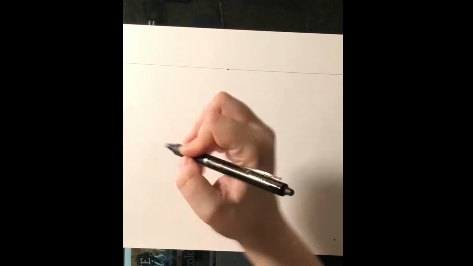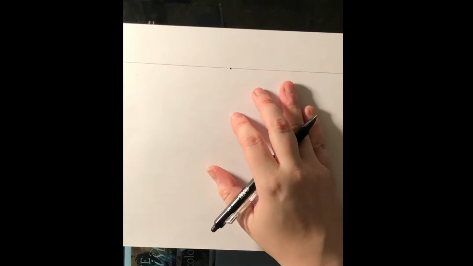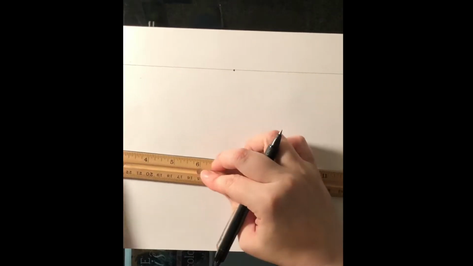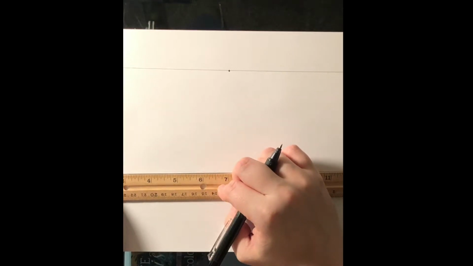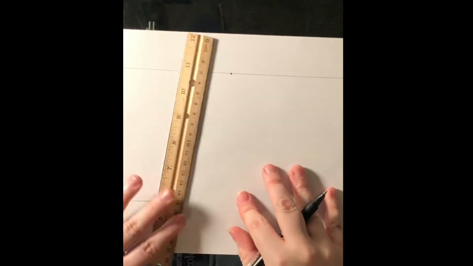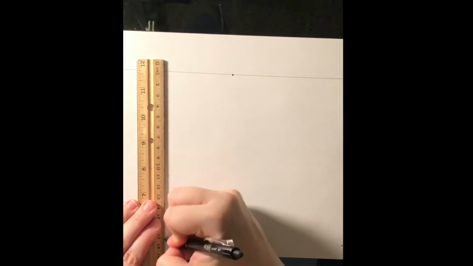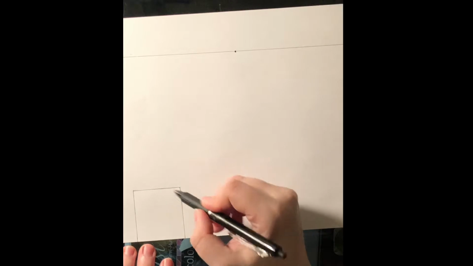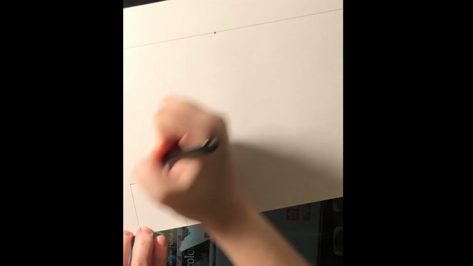So the first thing you want to do is make a square. I'm going to let this first building go off the page. And remember, you do want to use a ruler for all of your edges, because you want your building to be straight. Okay. So this is the front of my building.